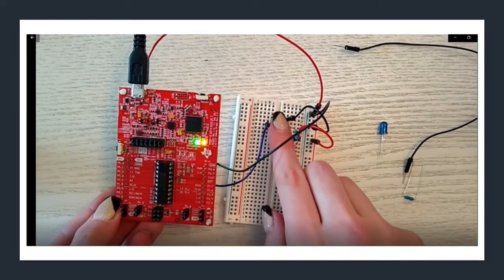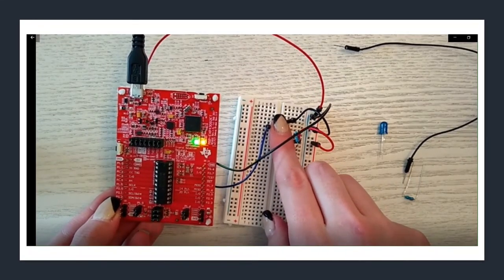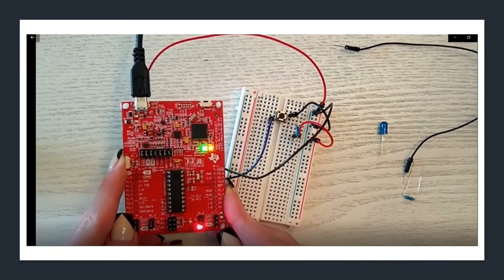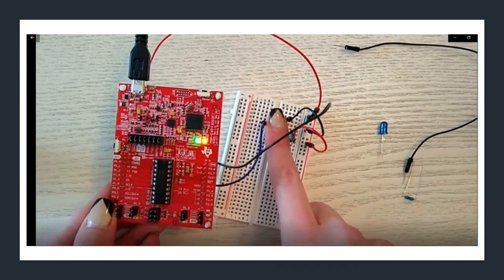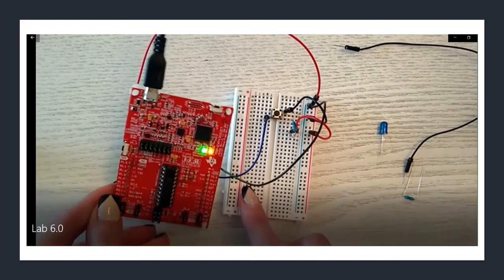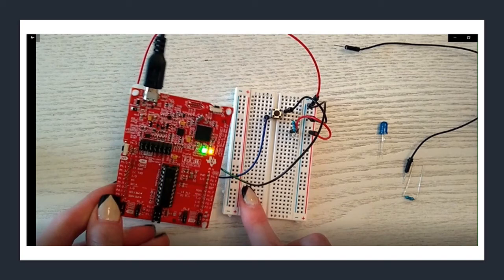And so we can see it does. Hitting this push button does light up the red LED on the board, and the push button on the board also lights up the LED. So I mentioned that I plugged the push button into pin 1.3, same as the pin connection to the push button on the board.